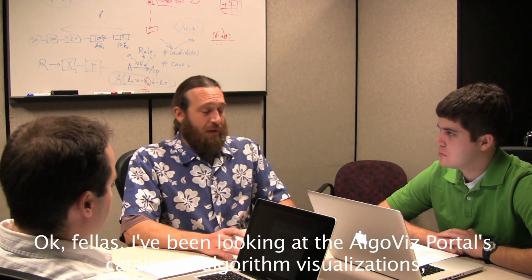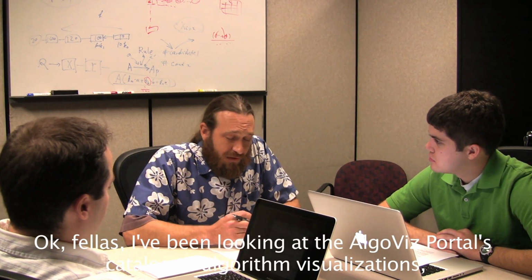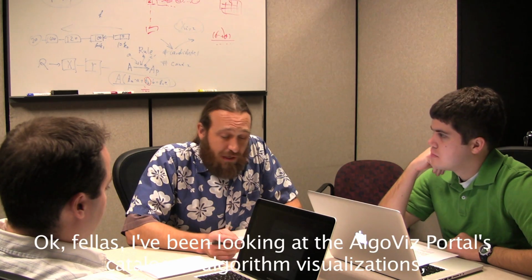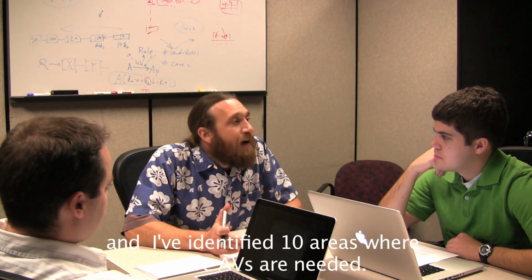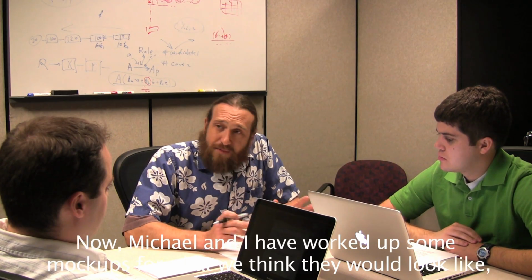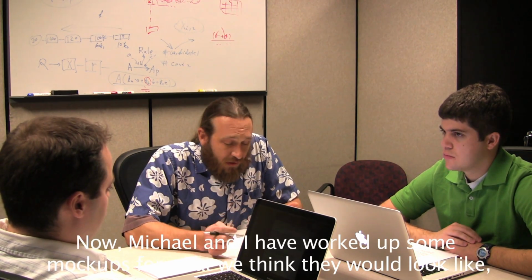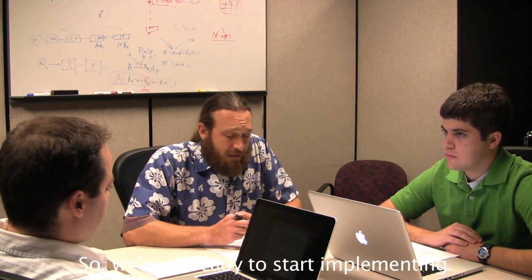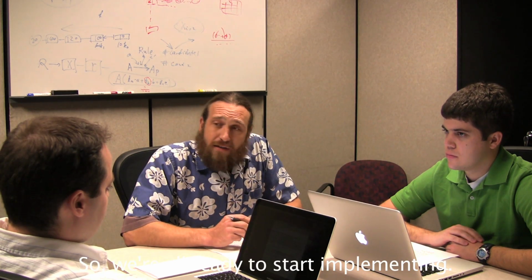Okay, fellas. Well, I've been looking at the AlgoViz portal's catalog of algorithm visualizations, and I've identified 10 areas where more AVs are needed. Now, Mike and I have worked up some mock-ups for what we think they would look like, and I think we've got some great ideas. So, I mean, we're all ready to start implementing.